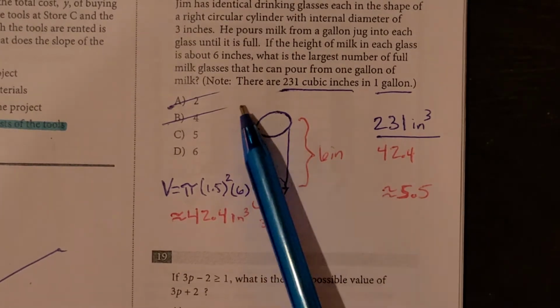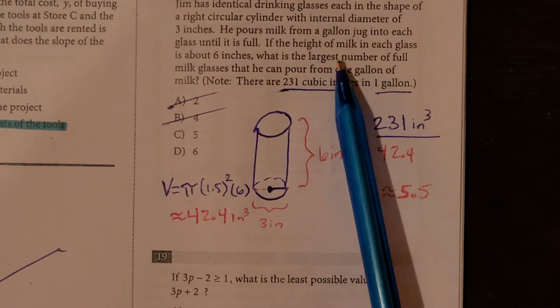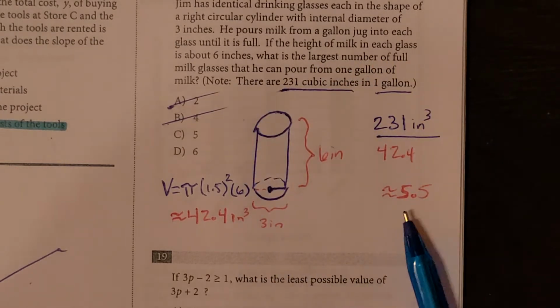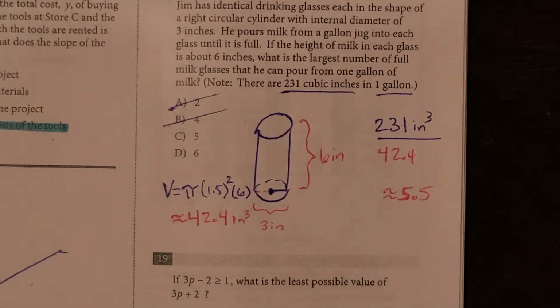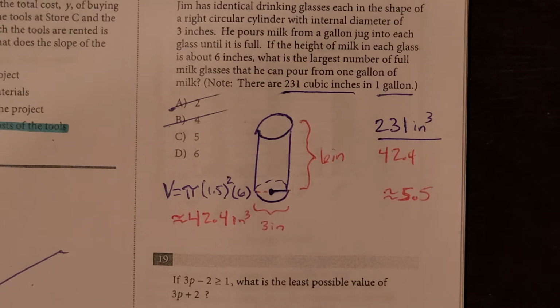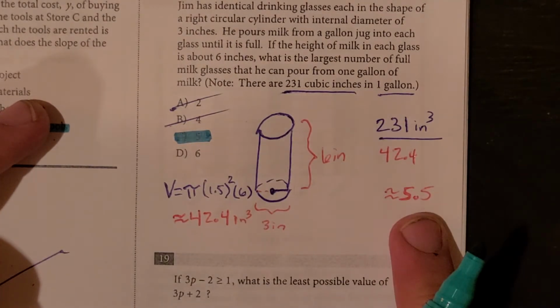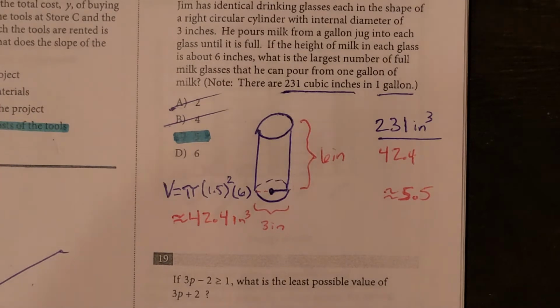Now, if I go back, it says largest number of full milk glasses. Can I get 5 full milk glasses? For sure. But can I get a 6th full milk glass? And you should say no, because it only has enough for 5.5. So the answer should be C, 5.